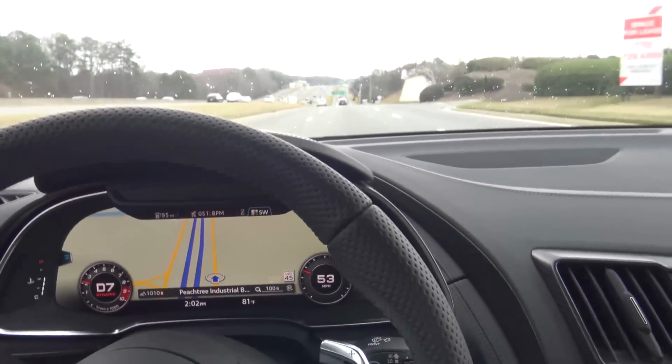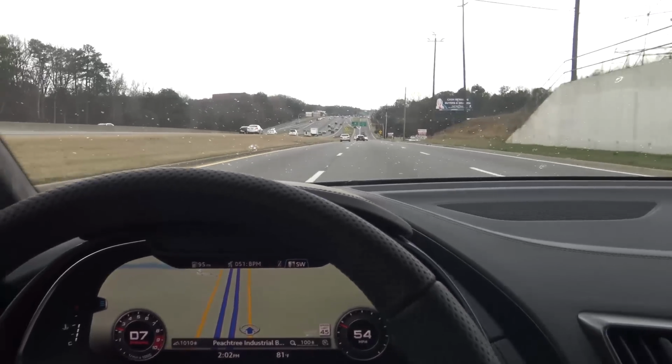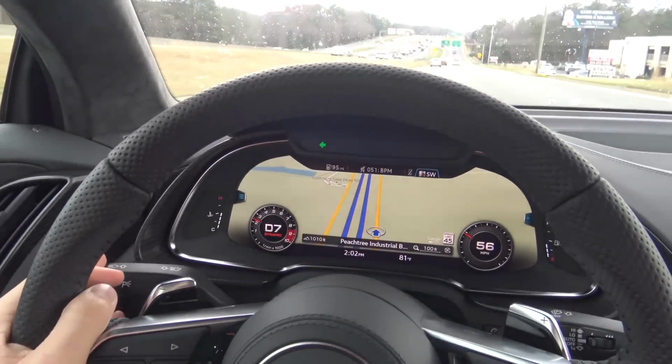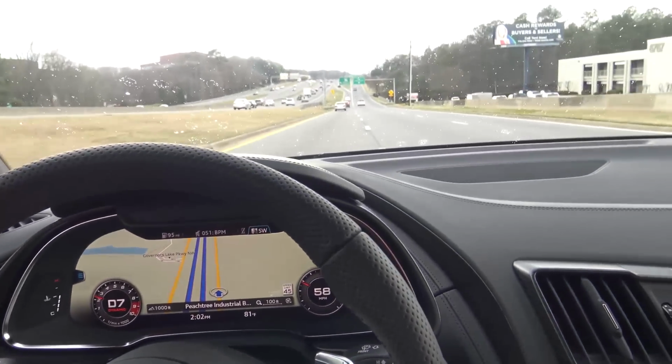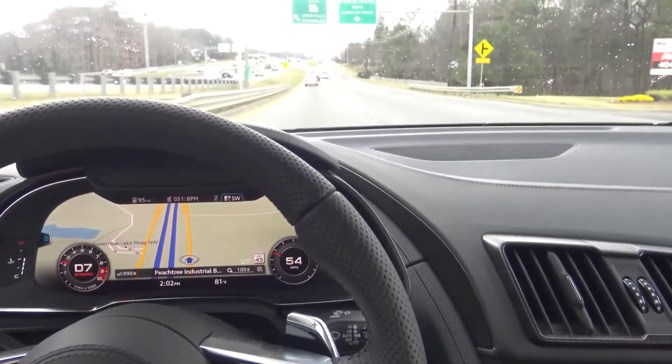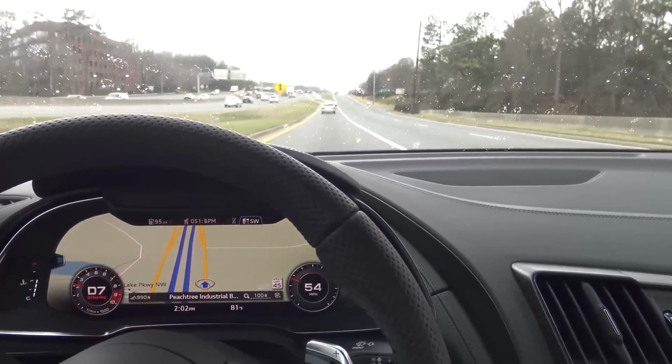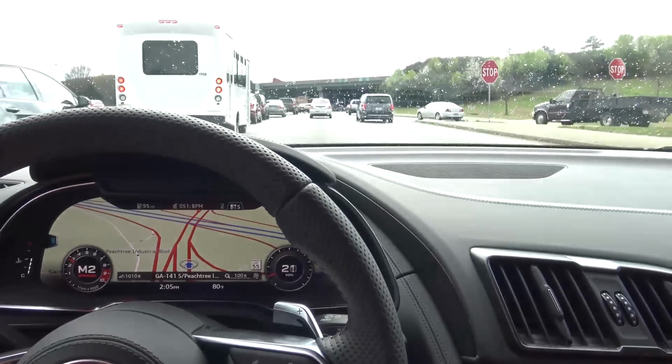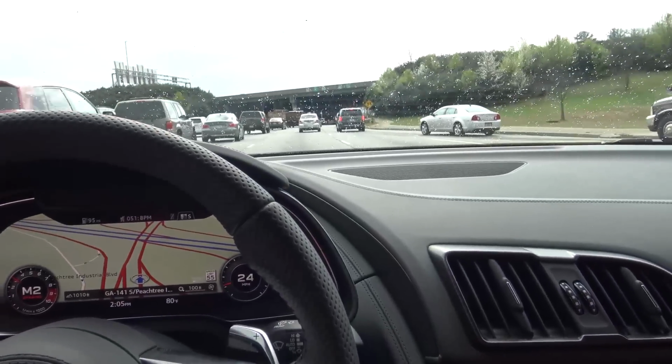Matter of fact, when it's in automatic transmission, it's not bad at all. I mean, typically it's really, honestly, crappy. It shifts at like 3,000 RPM, but this will let you rev. When you put it to the floor, it'll let you rev. Merge onto Peachtree Industrial Boulevard.